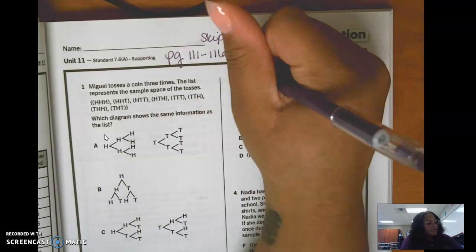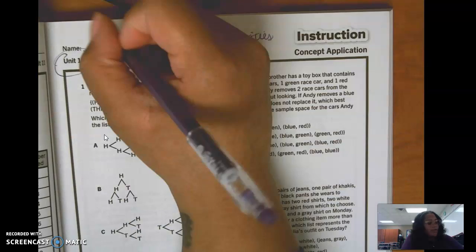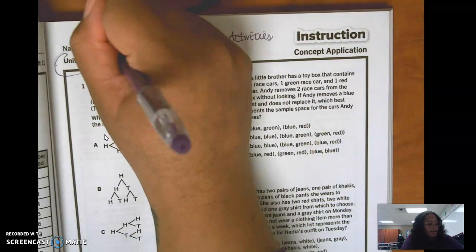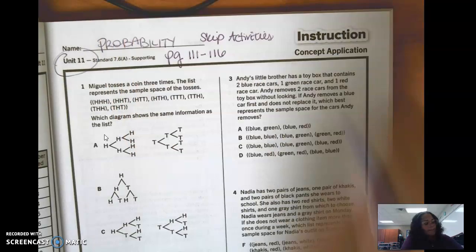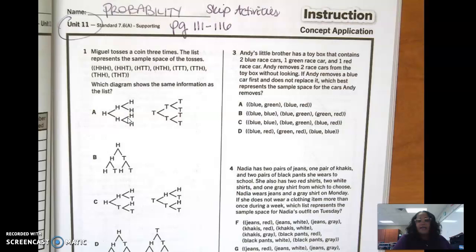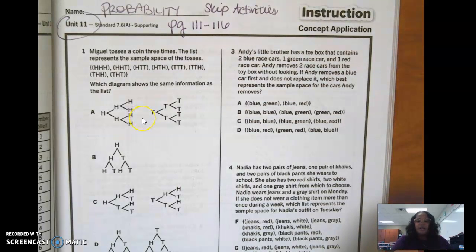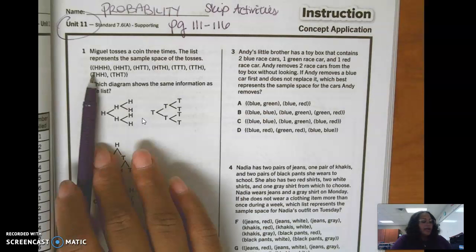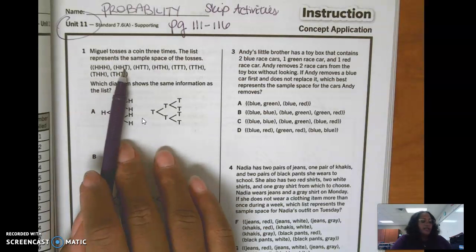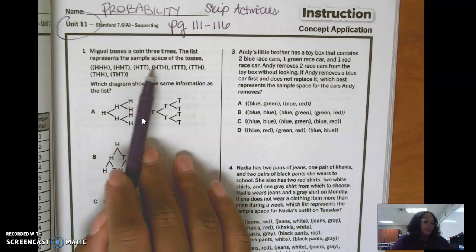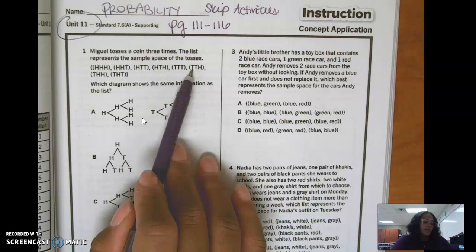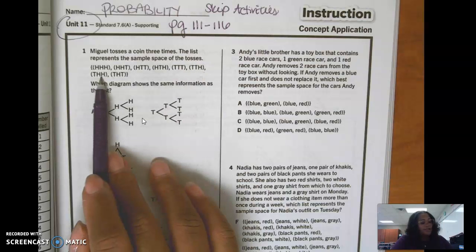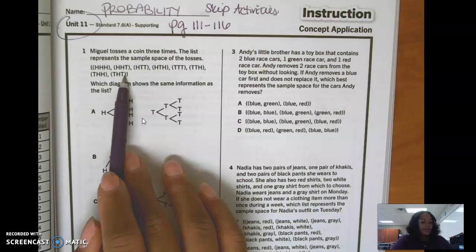So this is unit number 11, and we're talking about probability. My name is probability. All right, so it says Miguel tosses a coin 3 times. The list represents the sample space of the tosses. We can get heads 3 times, we can get heads twice and tails once, we can get heads, tails, tails, we can get heads, tails, heads, we can get tails 3 times, we can get tails, tails, heads, we can get tails, heads, heads, or we can get tails, heads, tails.